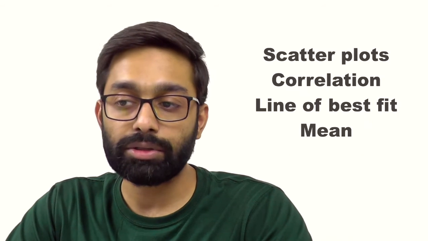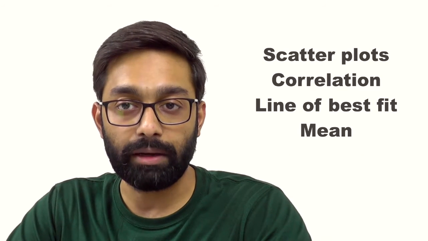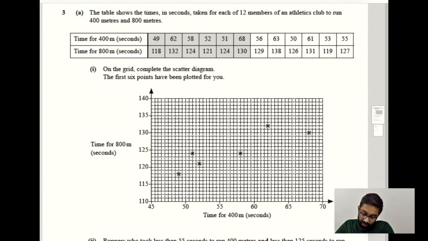So we have an O-level past paper question of the year 2019. The session is October-November. This is question number 3. We'll discuss scatter plots, correlation, line of best fit and mean. Let's start. The question reads, the table shows the time in seconds taken for each of these 12 members of an athletics club to run 400 meters and 800 meters.